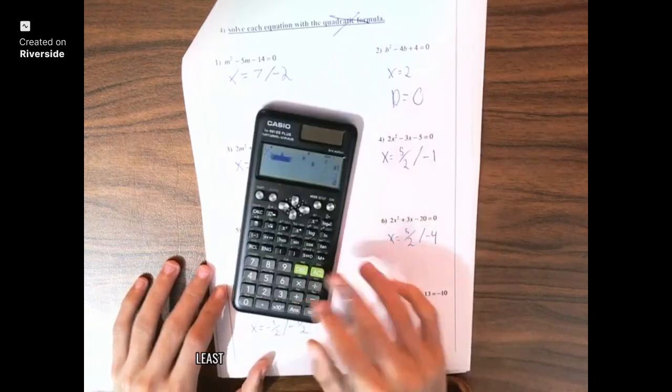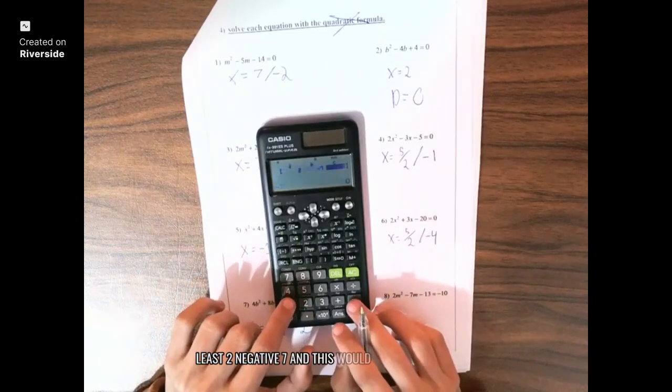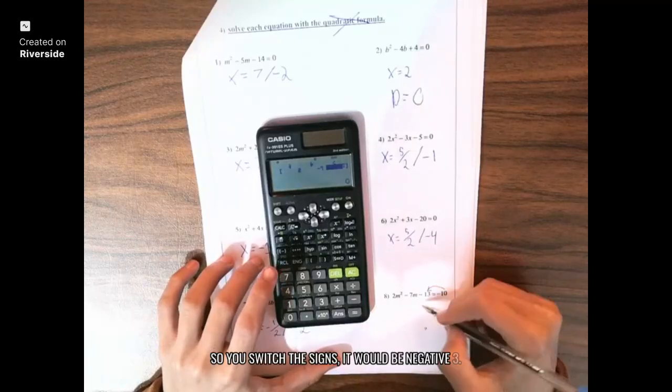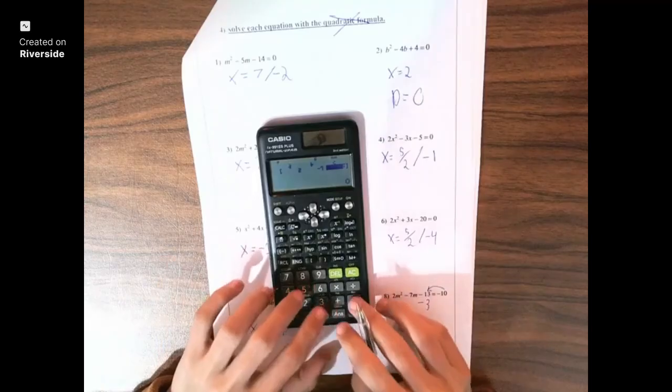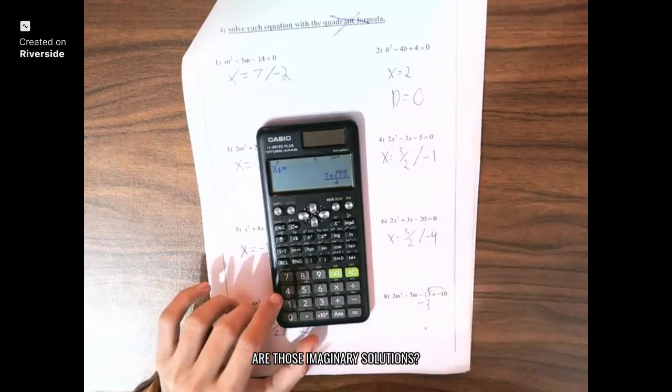Now, last but not least, 2, -7, and this would actually come here. So you'd switch the signs, it would be -3. Are those imaginary solutions? No, they're not.